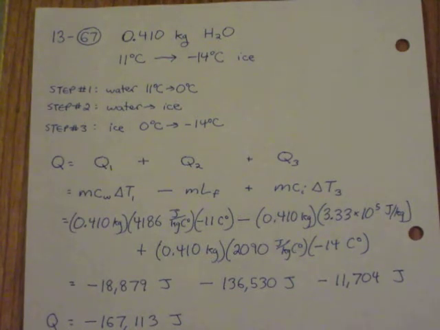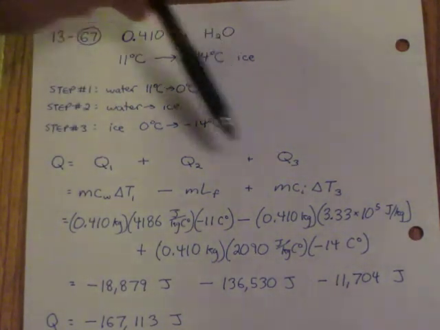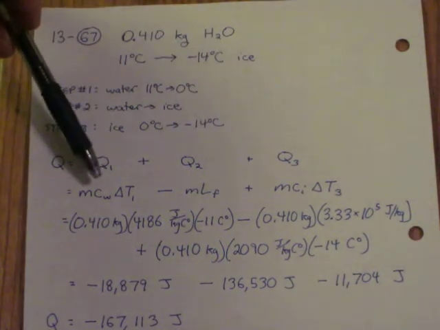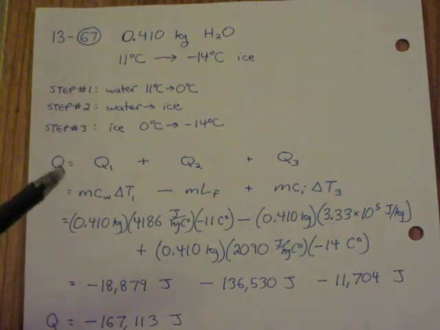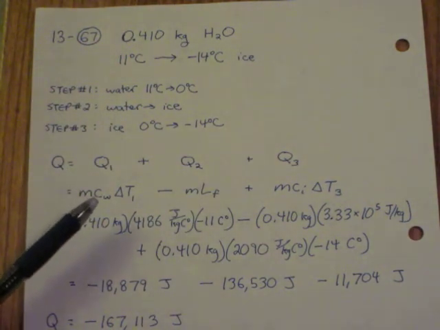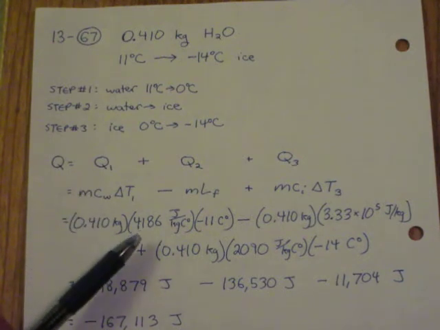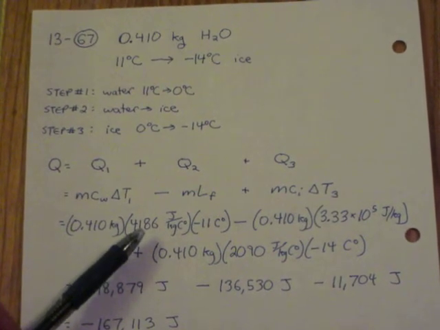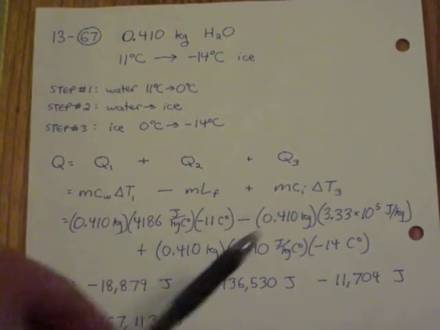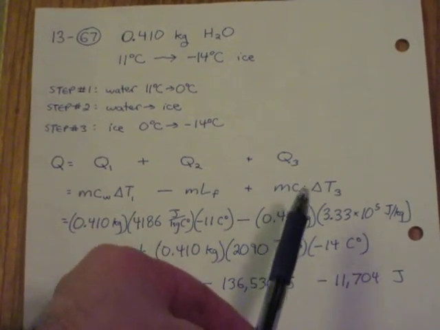So, for heat of 1 and heat of 3, since those are temperature changes, we're going to do MC delta T. But be careful, in step 1, it's water. So for step 1, we're going to use the specific heat of water, 4186 joules per kilogram Celsius degrees. Whereas for step 3, at that point, it's ice.